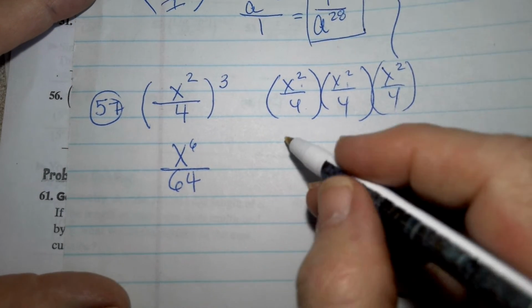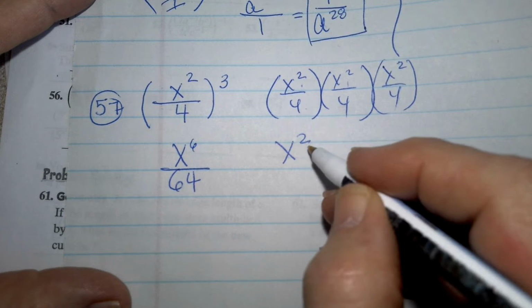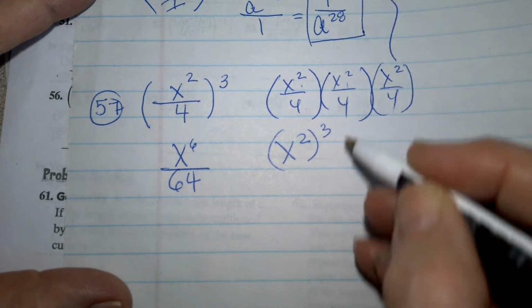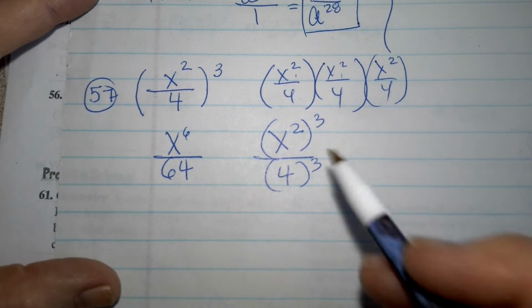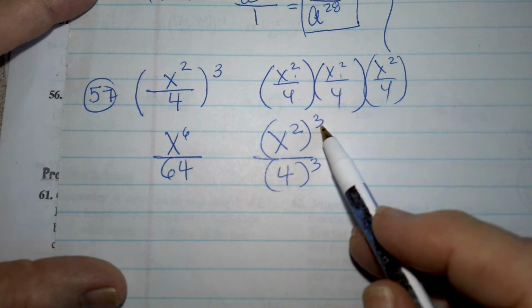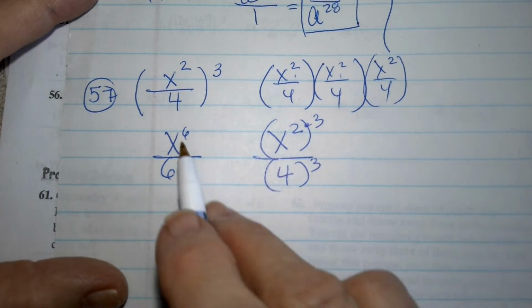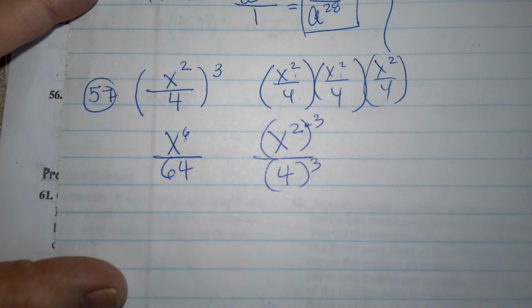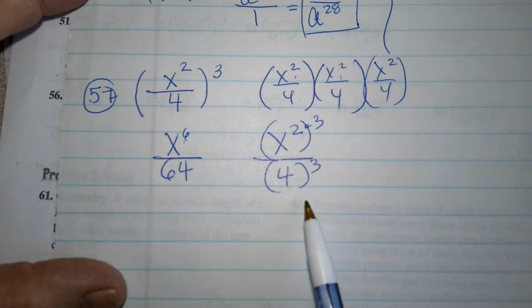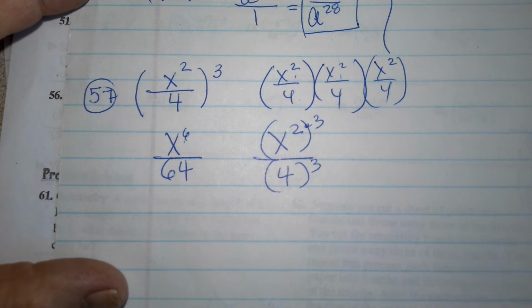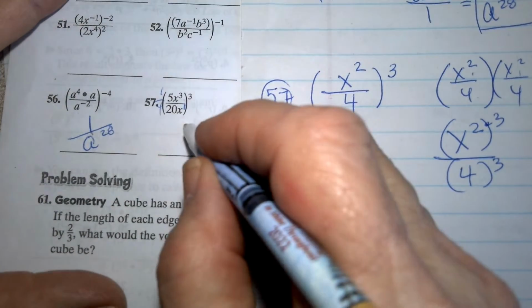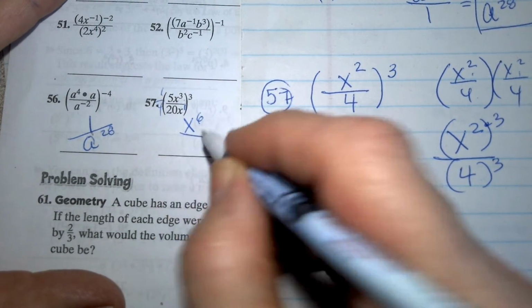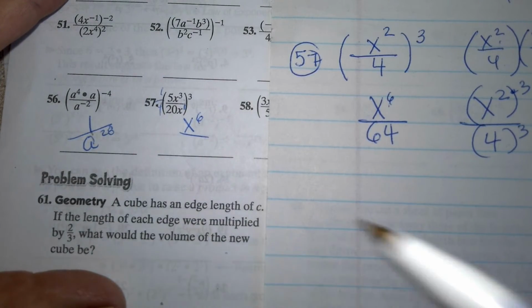Or I could have applied the other way again. I could have taken x squared and applied that 3, and taken that 4, applied the 3, and this one's easy to see. 2 times that is going to be the 6, and then we'd have to unstack and do it. So you can do it either way, unstacking it or the rule of multiplying that exponent. And that is it. X to the 6th over 64.